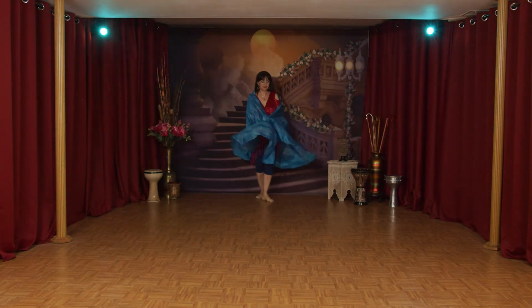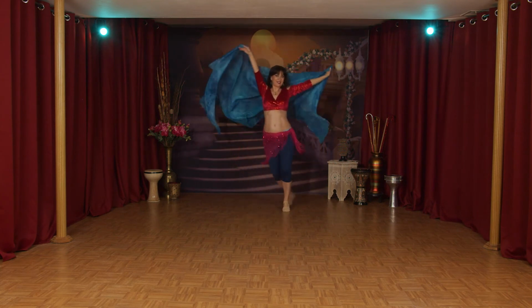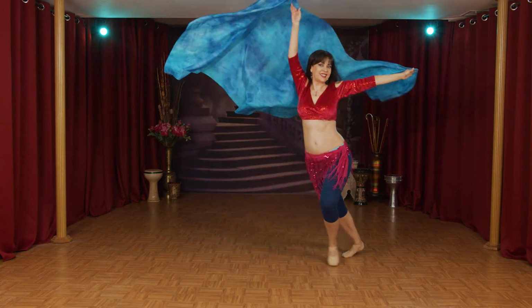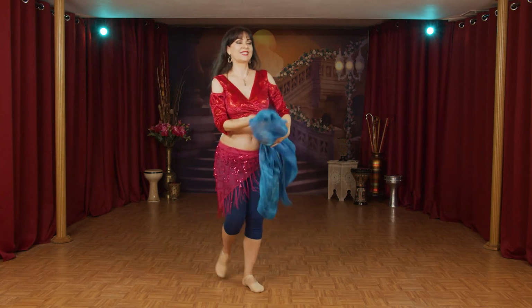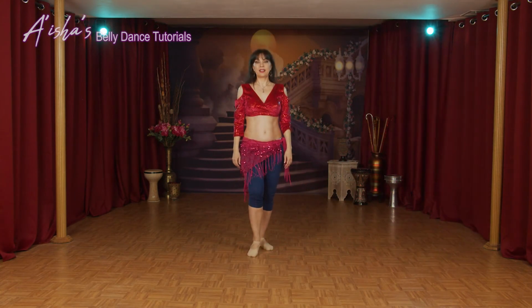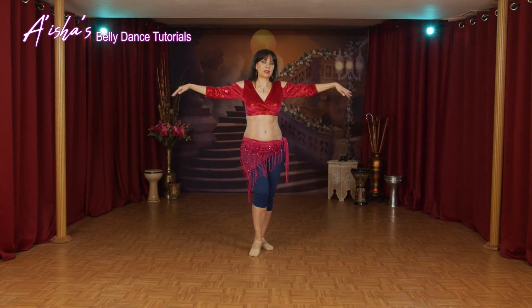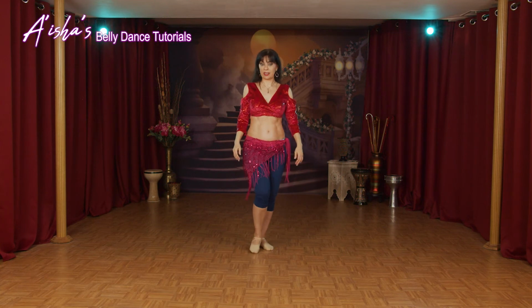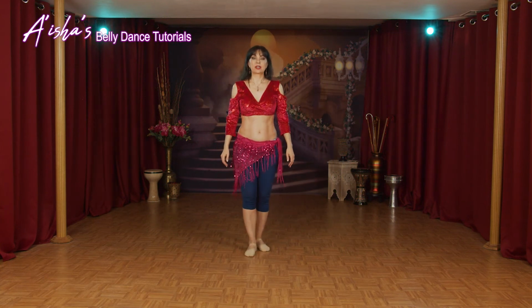One more time. All right. You can also play with a veil. You don't have to just hold it out there all the time. You can do some various veil movements while doing the Chassé step.